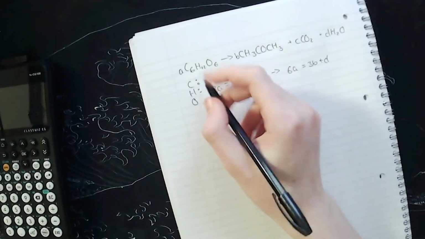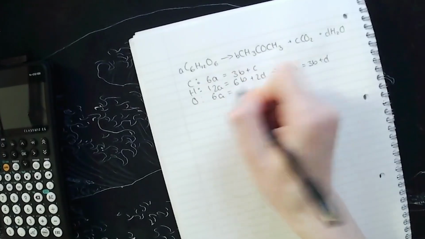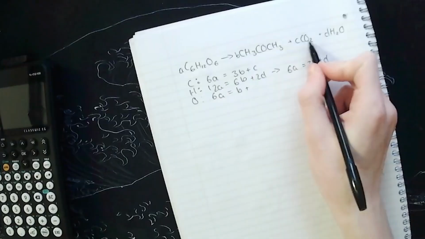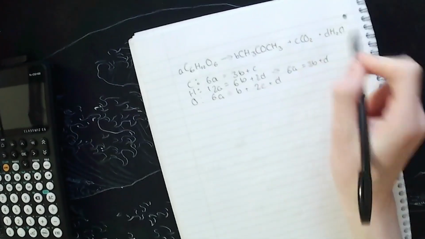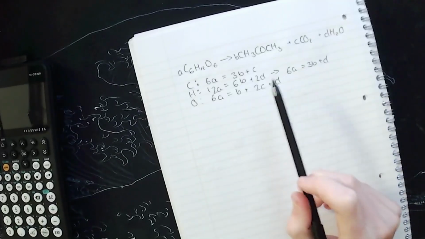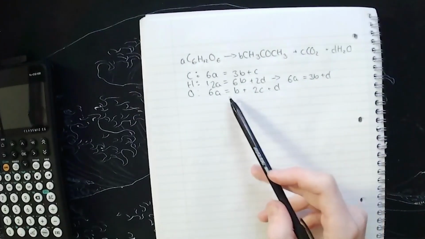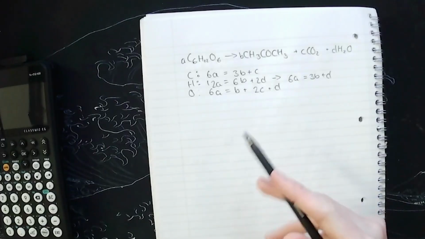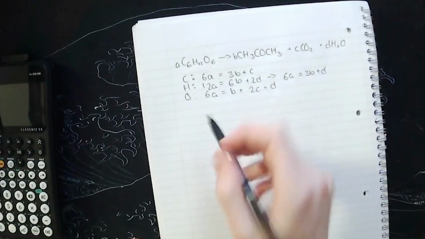And if we did the same for oxygen now, we'd have 6A because there's 6 here. There's 1 oxygen in here, so that's 1B. And here there's 2 oxygen, so that's 2C. And there's 1 oxygen in the water molecule, so that gets us D. The next thing we need to do is look at which one's our most complicated formula, and that would be, again, for oxygen. The rule of thumb is to do oxygen last in most questions when you're balancing equations.